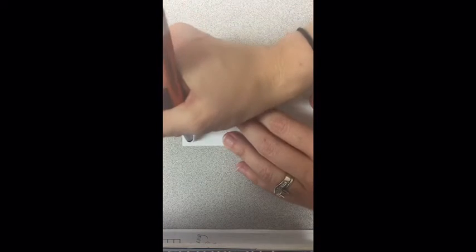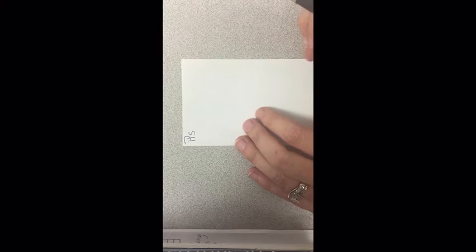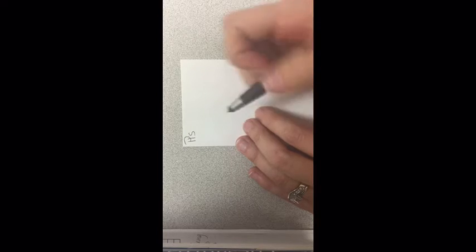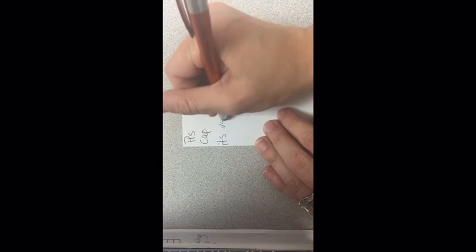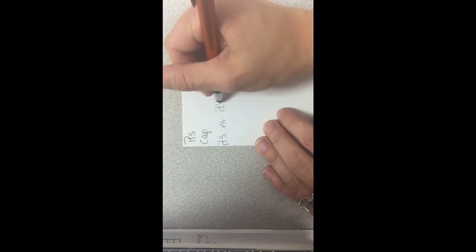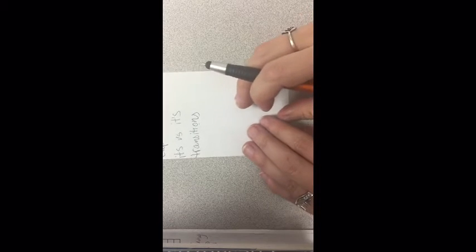So the first thing I'm going to write down is paragraphs, and I'm going to abbreviate. It's going to make it easier to make my list. Now, I definitely should have paragraphs in my essay. I should have capitalization. I might check for its versus it's. This is something we learned recently, and it's pretty confusing. So I definitely want to check for that. I'm going to look and see if I had transitions, and if I didn't, I'll add some. That one's particularly important if you're trying to get commended or advanced performance.